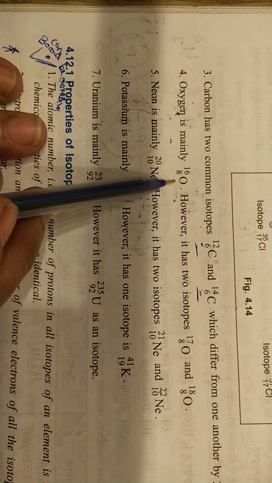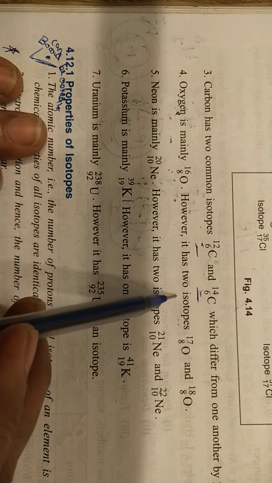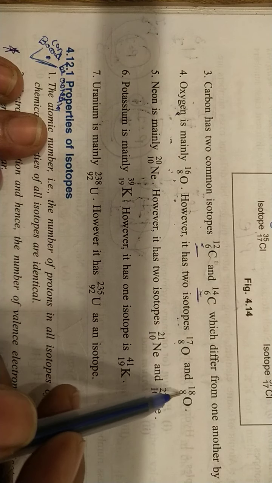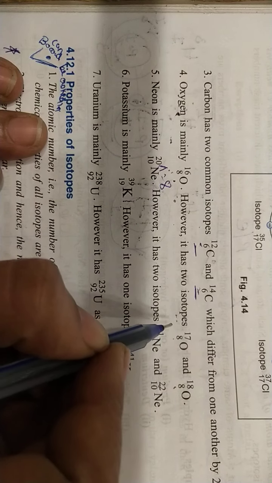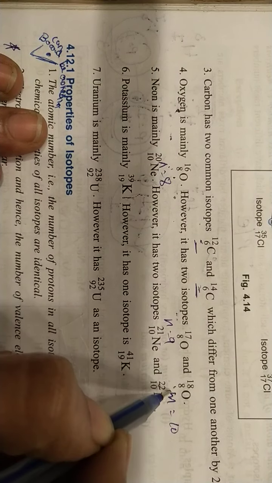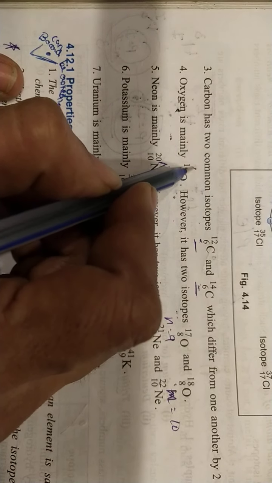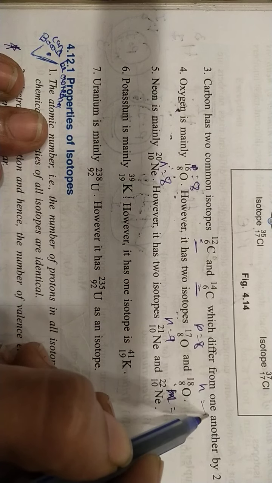Oxygen is mainly O-16, but it also has two isotopes, O-17 and O-18. And neutron number is 8, neutron number is 9, and neutron number is 10. Okay, and proton number is 8, 8, and 8.